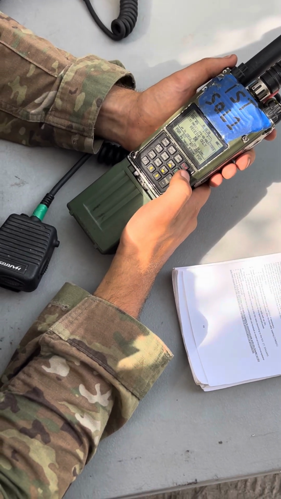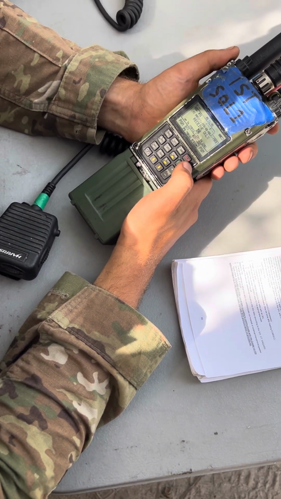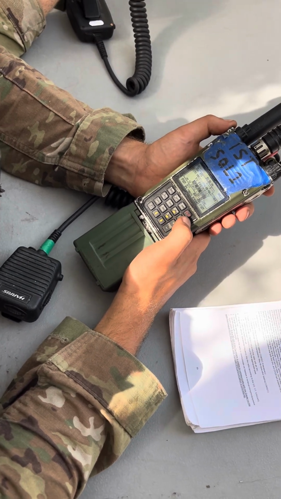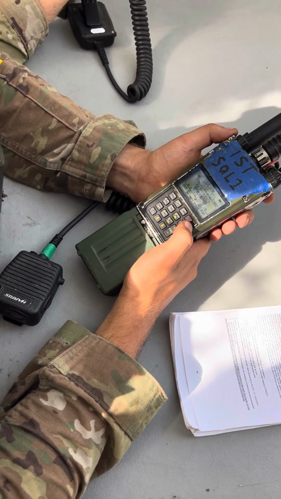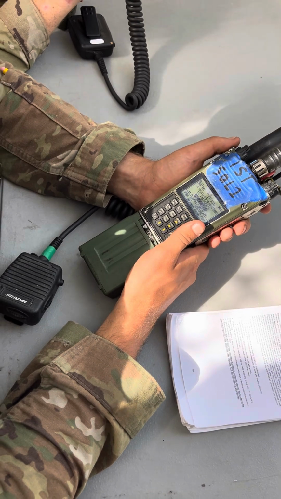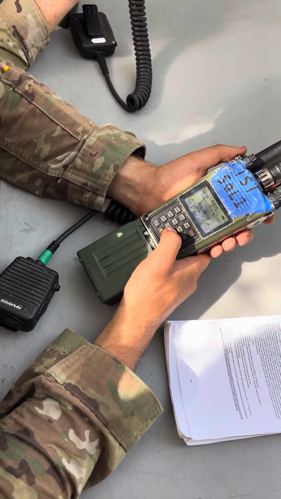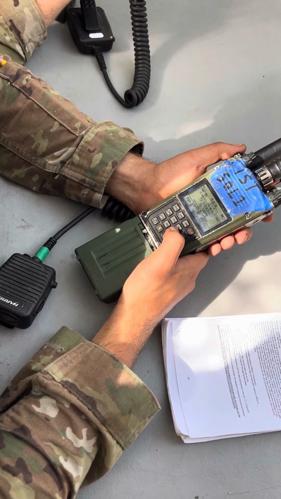So next you guys will see receive only. And you want to make sure that receive only is on no. So go ahead and press enter when it's on no. The reason it has to be on no is because you guys got to do radio check to us, all right? So next thing you want to do is you'll see that it says TX frequency. Make sure you guys are on use RX freq and then press enter.